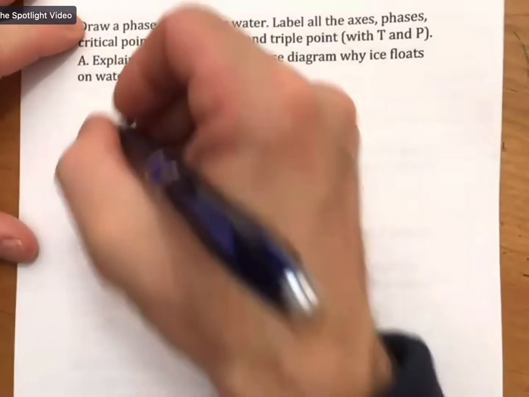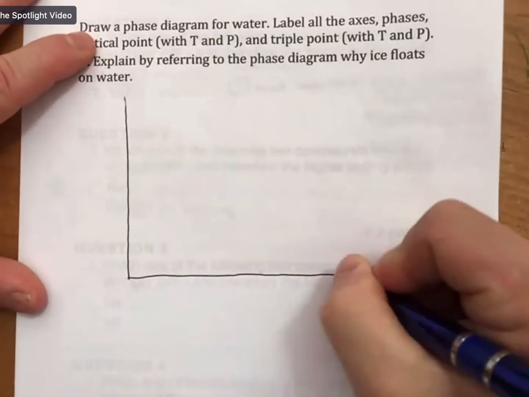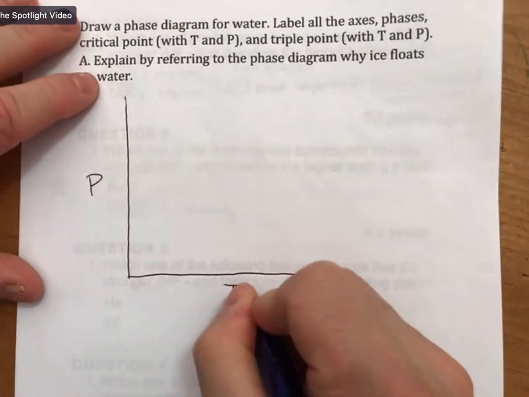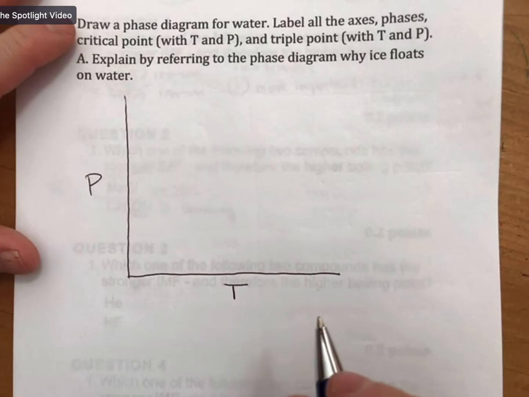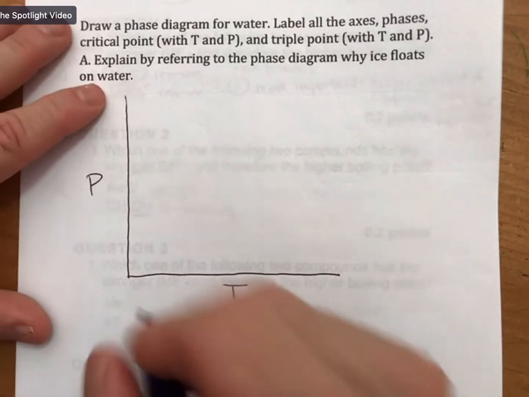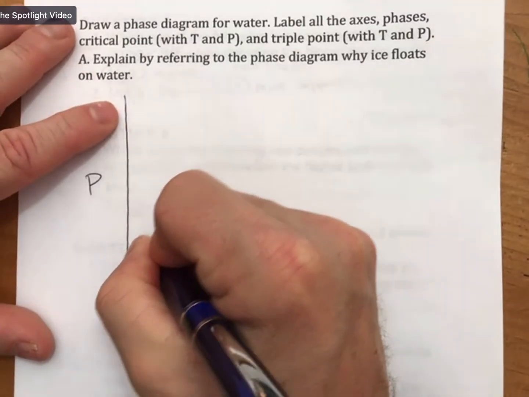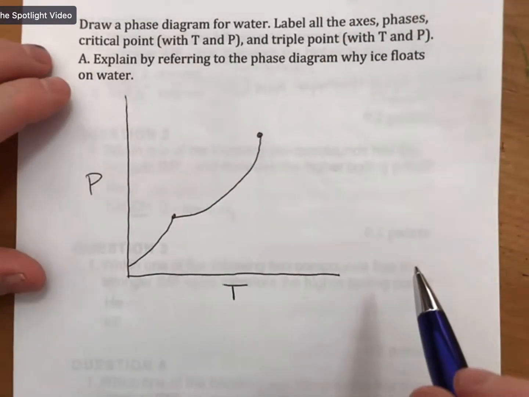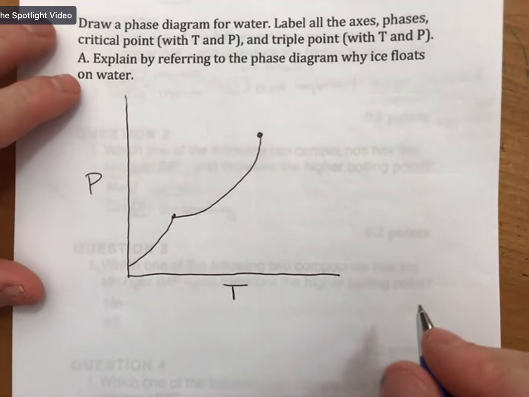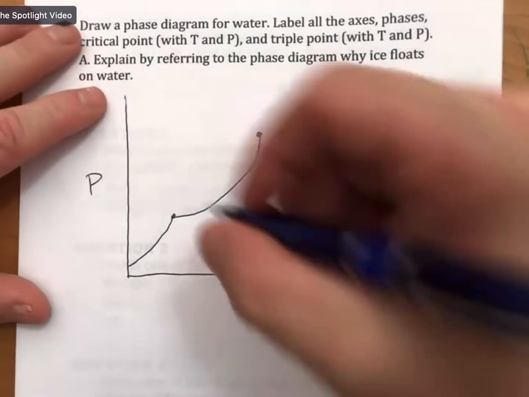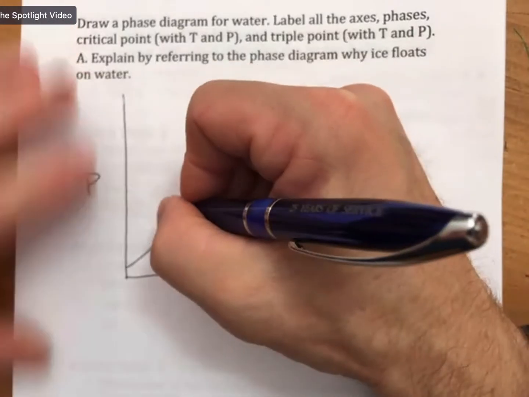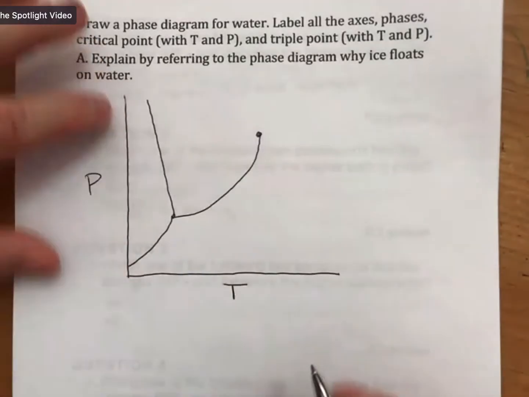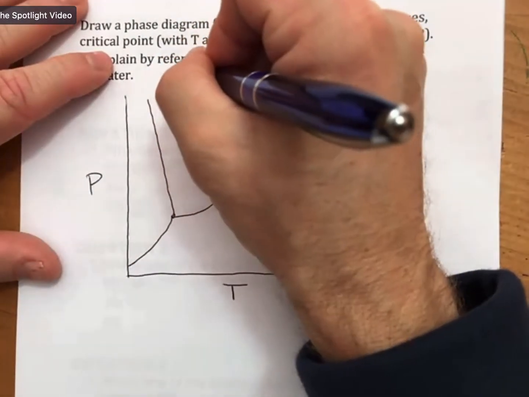So a phase diagram is going to have pressure on the y-axis, temperature on the x-axis, and they all pretty much look something like this. What's different is, well, let me finish this one for water. This is going to be the phase diagram for water.